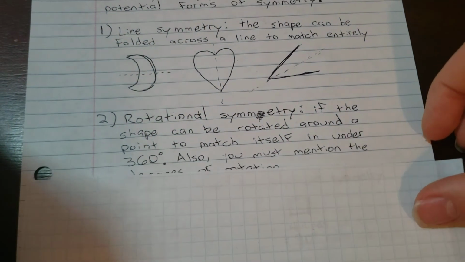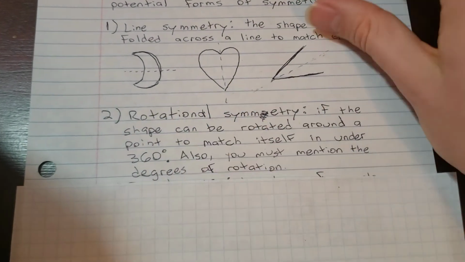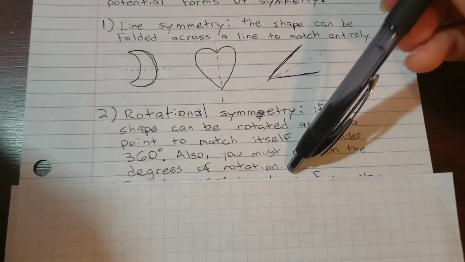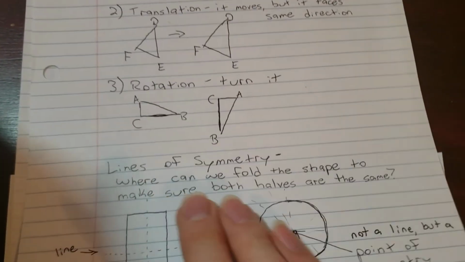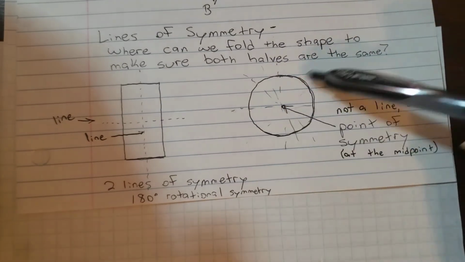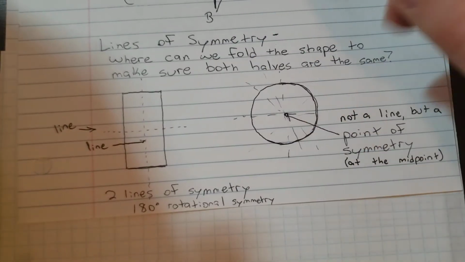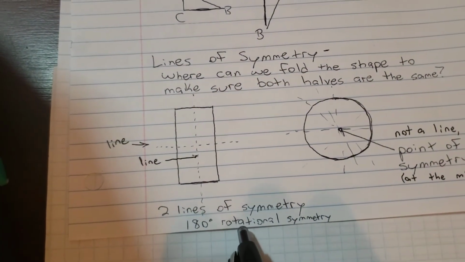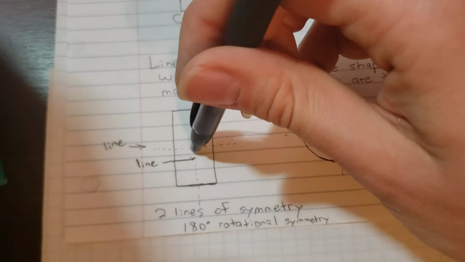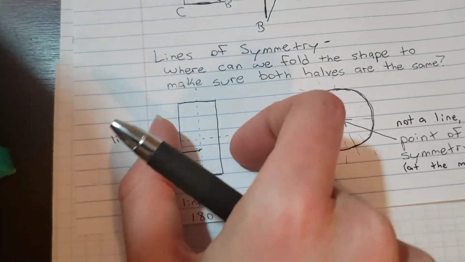Okay. Also, when you talk about rotational symmetry, you must talk about the degrees of rotation. So remember over here when I was talking about the point of symmetry, yes, this does have lines, but this is the point where it rotates for the rectangle. This would be the point of symmetry, and it rotates 180 degrees before it matches itself.